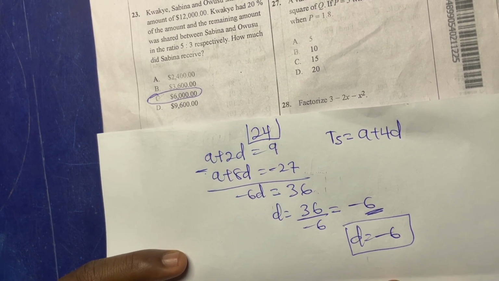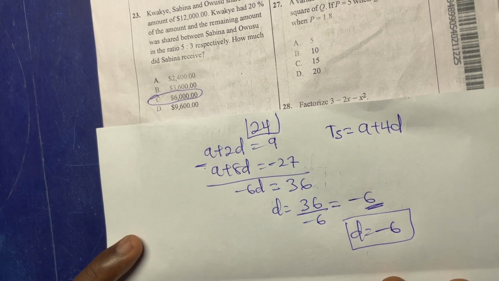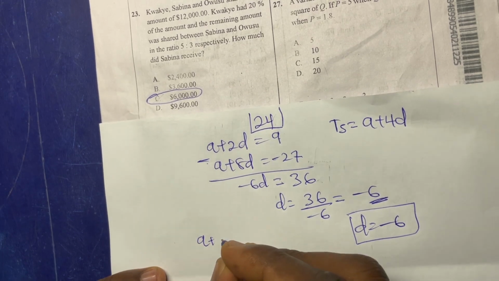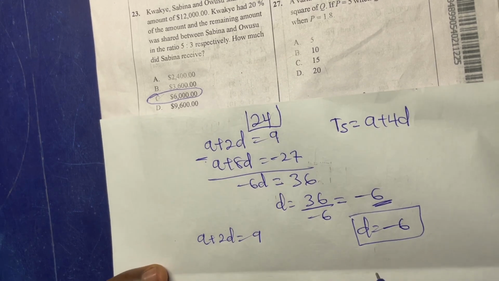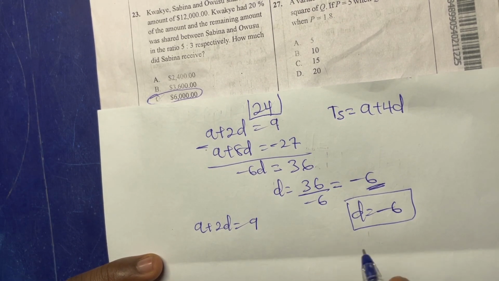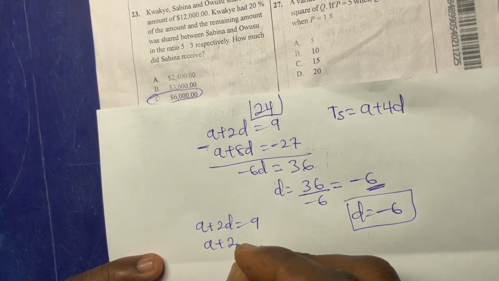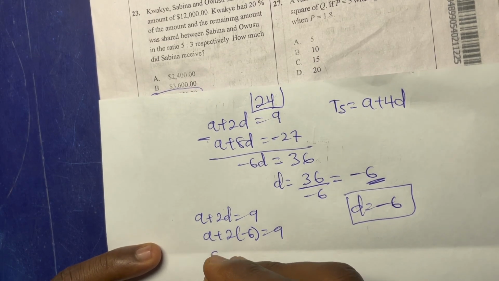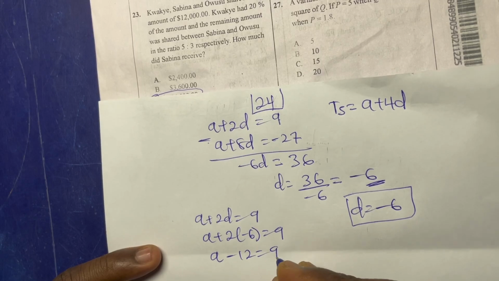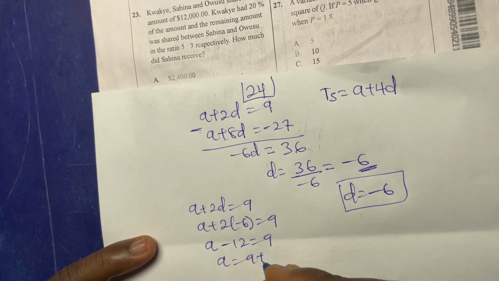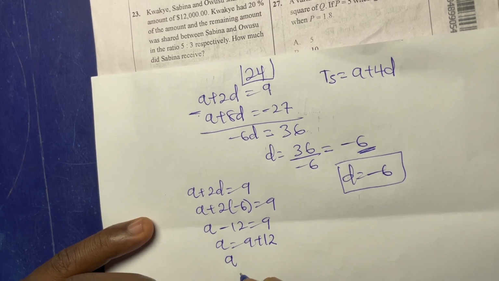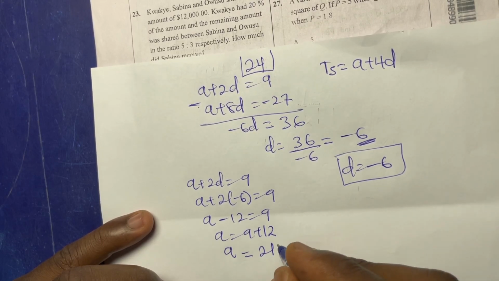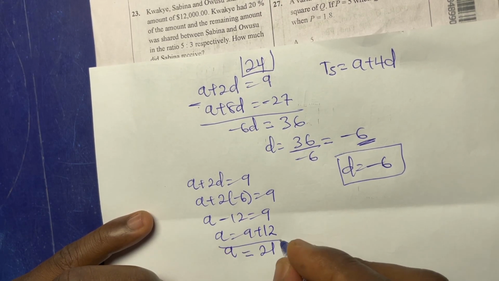If our common difference is minus 6, where is our first term? That's our A. So this is A plus 2D equals 9. I know my D should be minus 6. That will be A plus 2 times minus 6 equals 9, then A minus 12 equals 9. My A will be 9 plus 12. And finally, my first term will be 21.